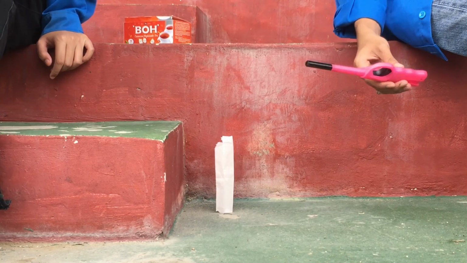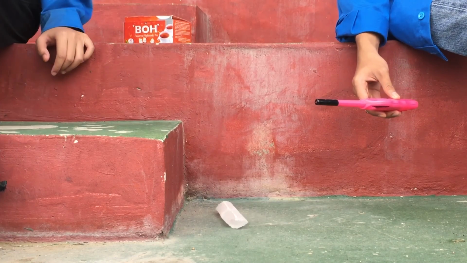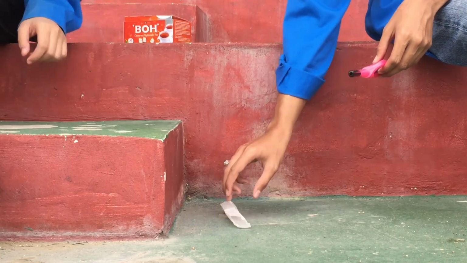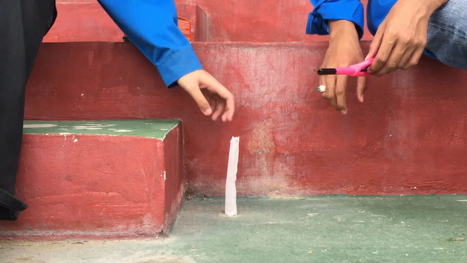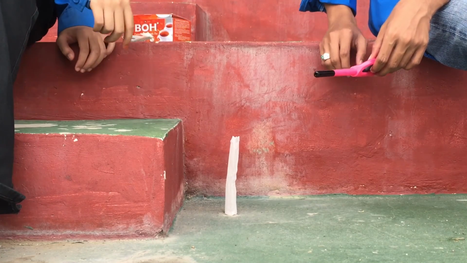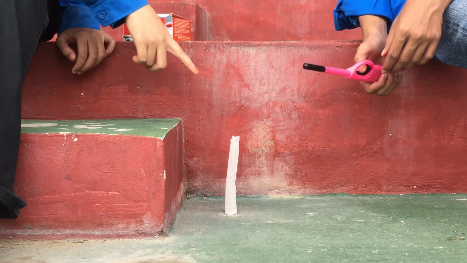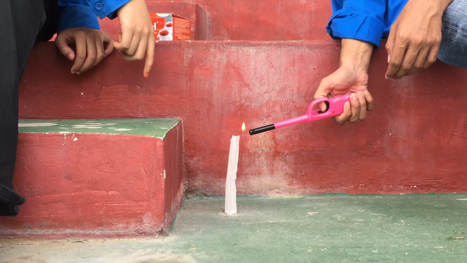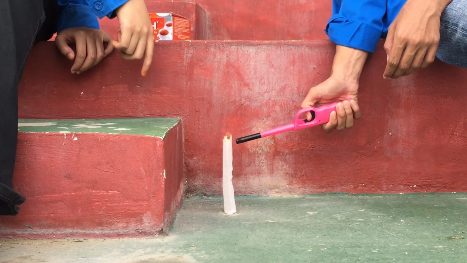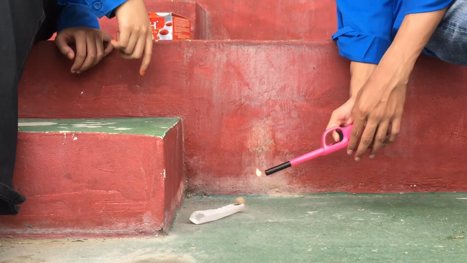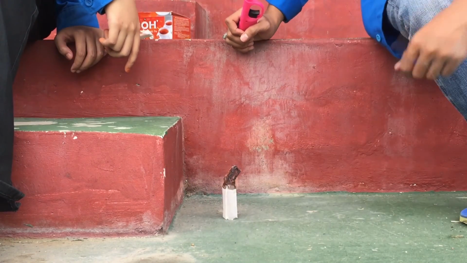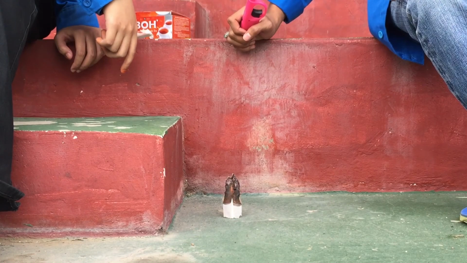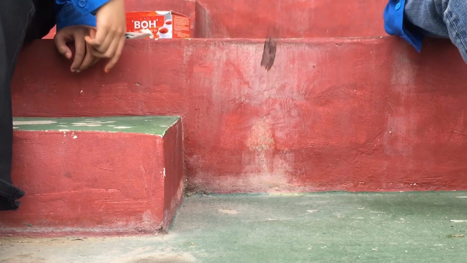Just open this tea bag and we remove out the tea powder. Then we put it like this. Then we put the light on the top of the tea bag. The tea bag will fly away.